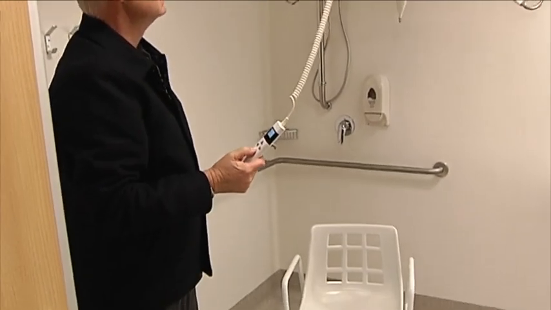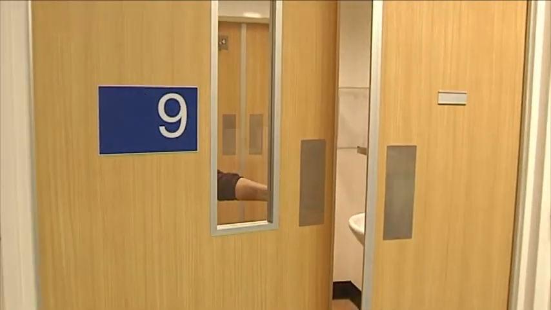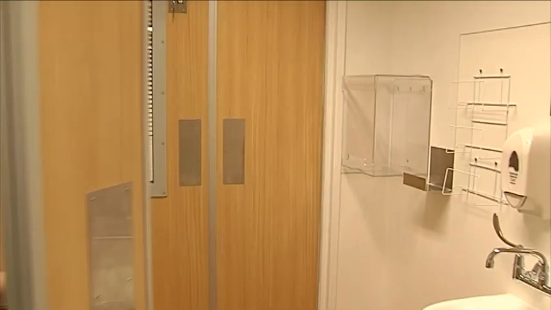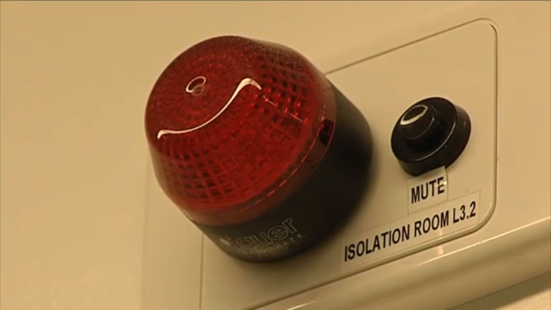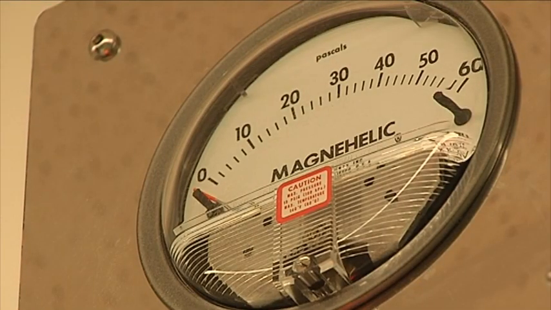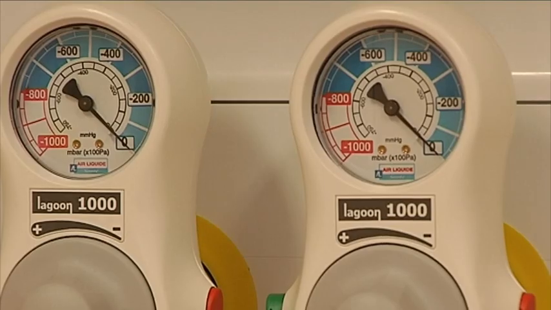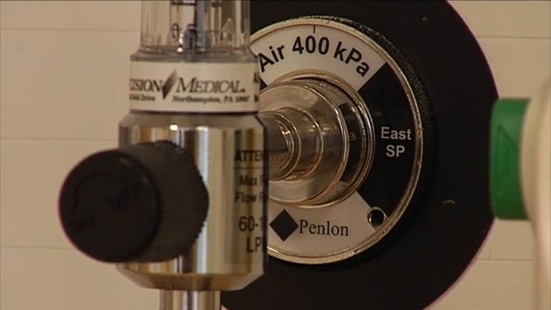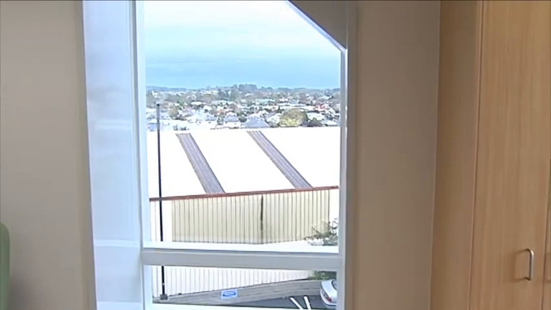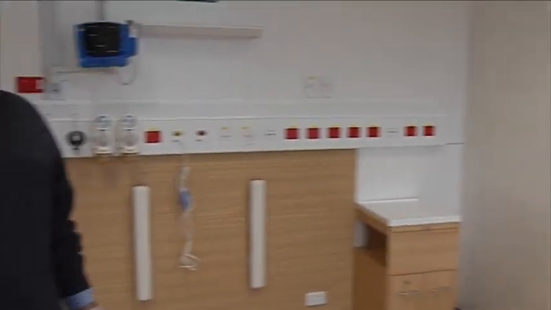So we're in a negative pressure isolation room, and what makes this room very unique is that if someone has a respiratory bacteria or respiratory virus that's actually easily transmitted through the air, the patient can be in this particular room. The room is designed so that the air goes out through the ceiling and in through filters, and so it never has to go back out into the corridor.